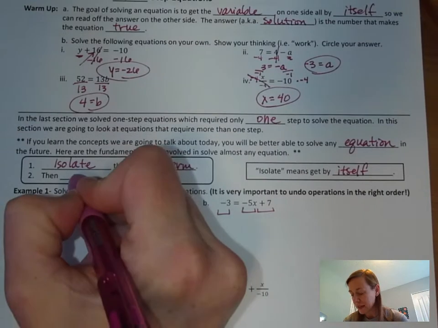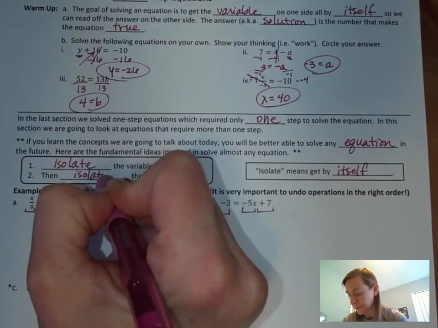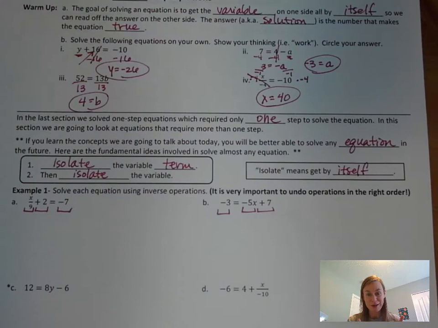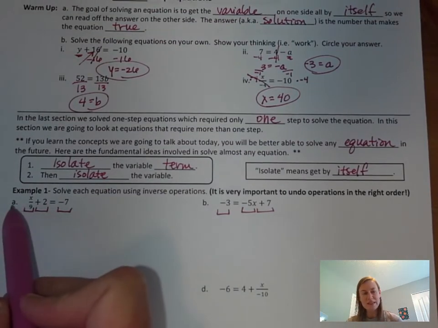And then you want to isolate the variable itself. If that doesn't make sense, just stick with me. We're going to go over this. So let's do example A.